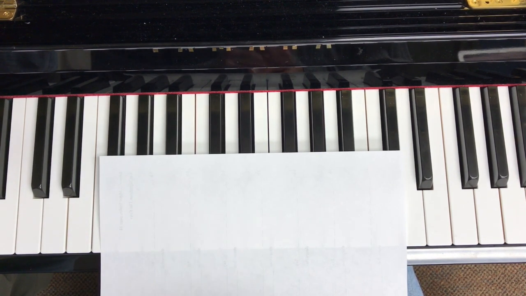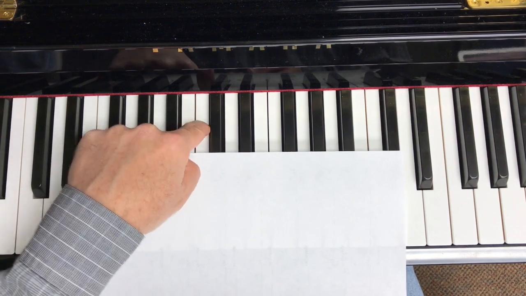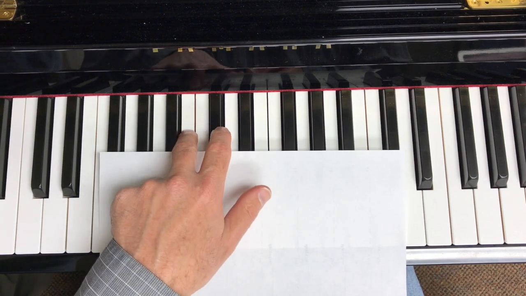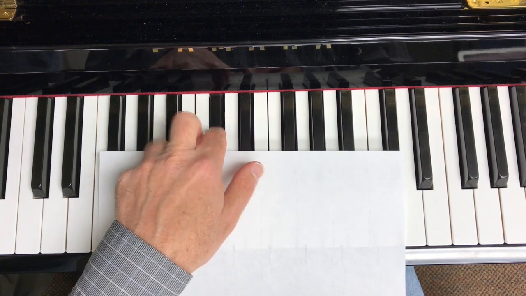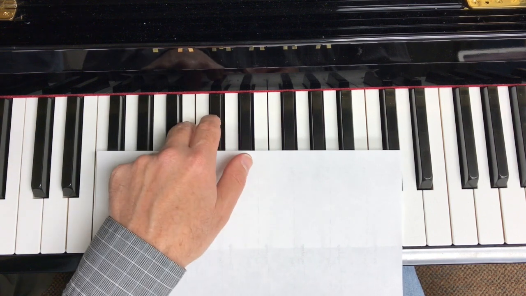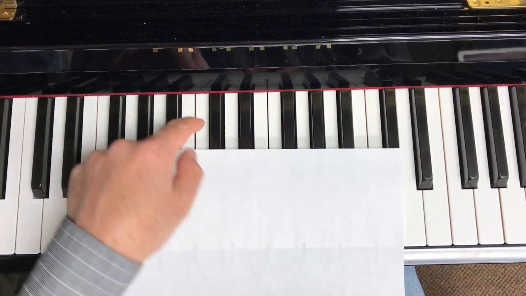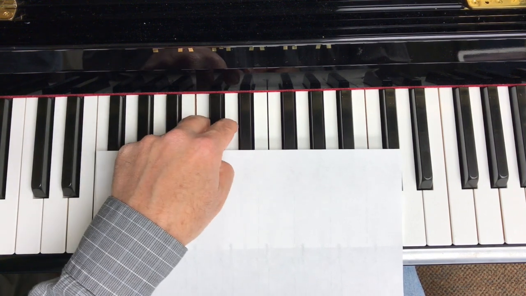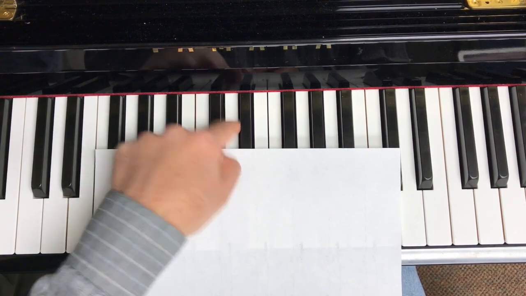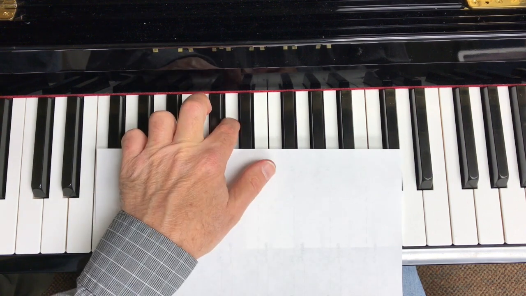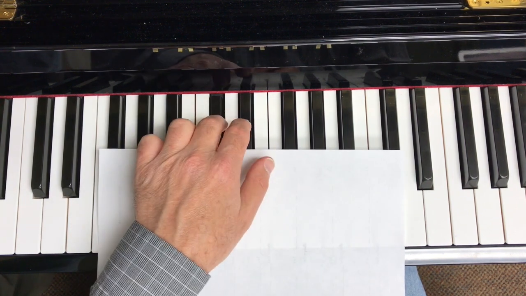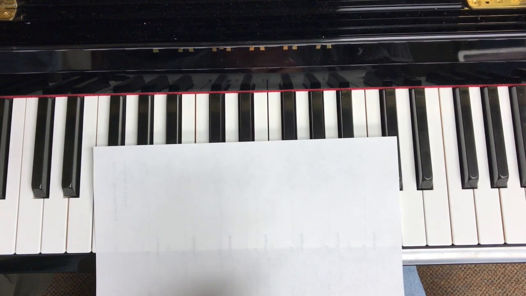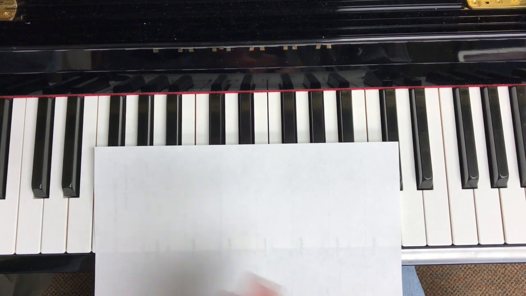And if you go two half steps, like if you start here and then go up a half step and then another half step, the distance between the key that you started on and the key you ended on is a whole step. So those two keys are a whole step apart. And of course they're half steps and whole steps whether they're going up or down.